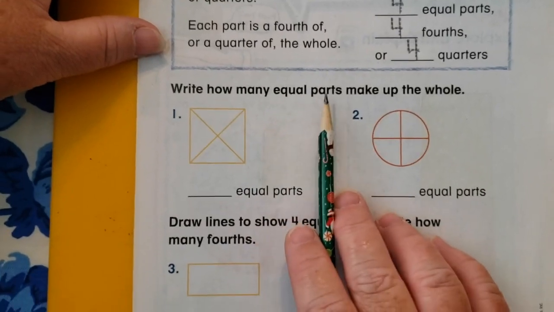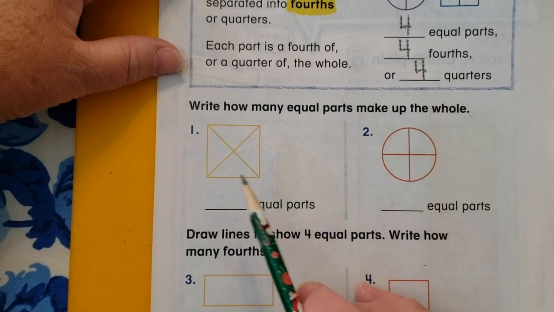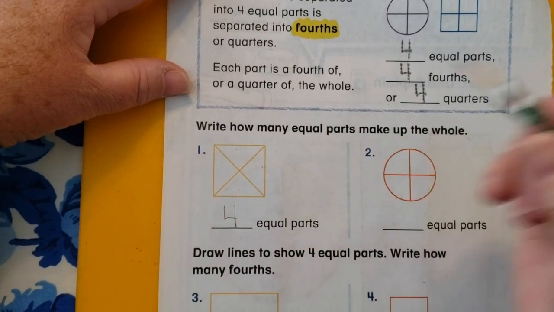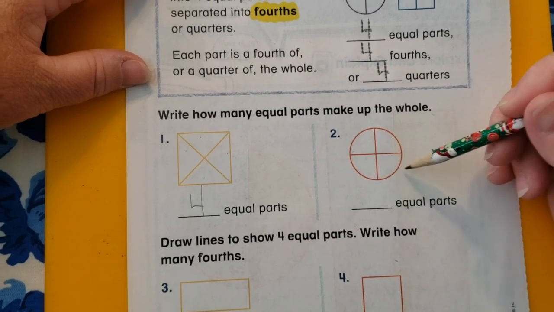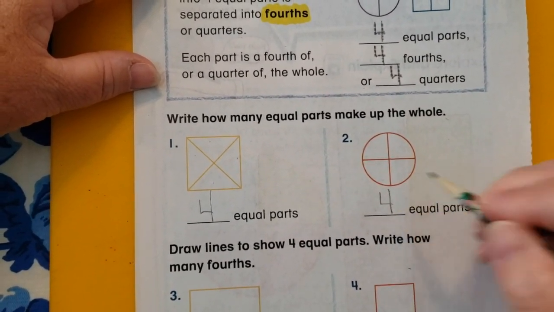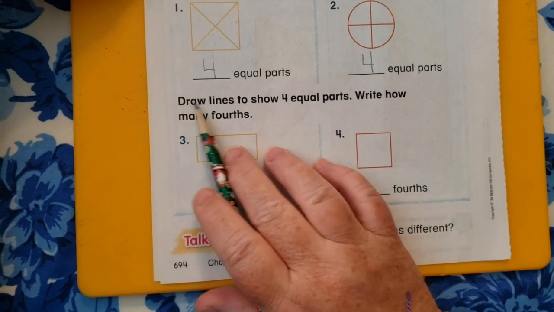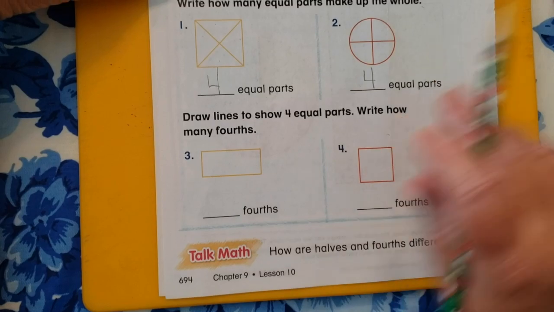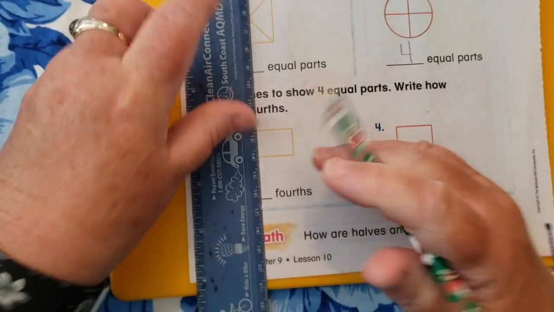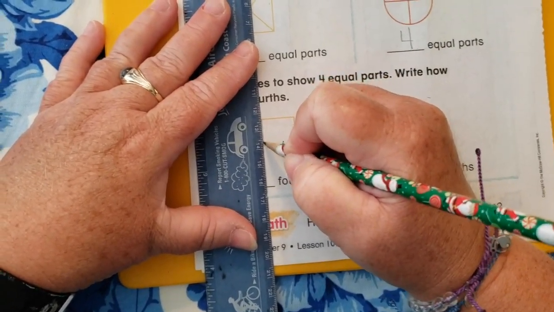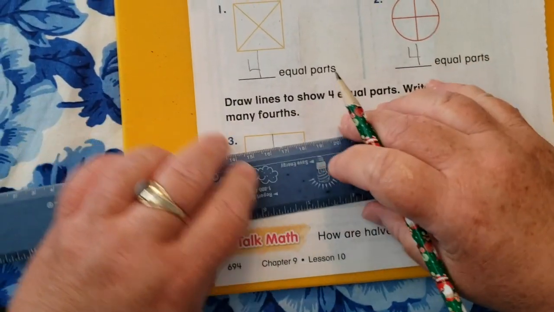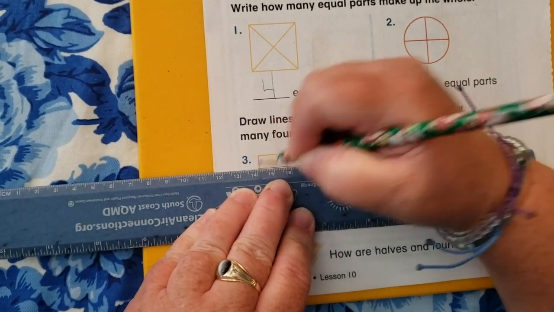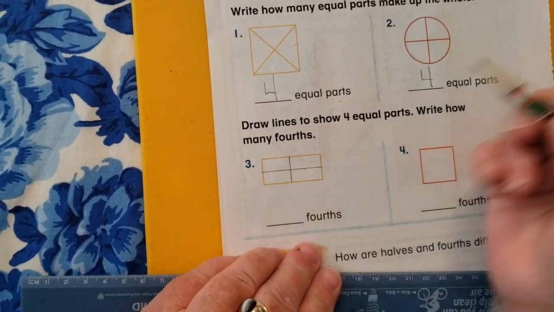Write how many equal parts make up the whole. 1, 2, 3, 4. That's easy. 4 equal parts. Draw lines to show 4 equal parts. Write how many fourths. So again, we're going to cut it in half, and then cut it in half again to make 4 fourths.